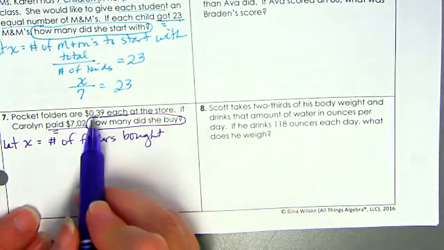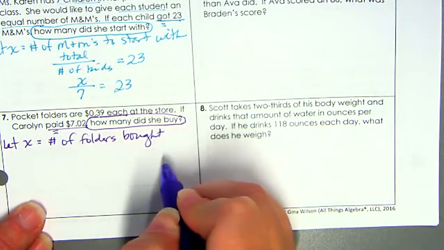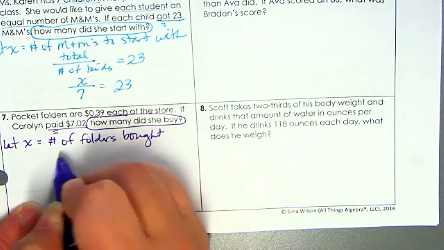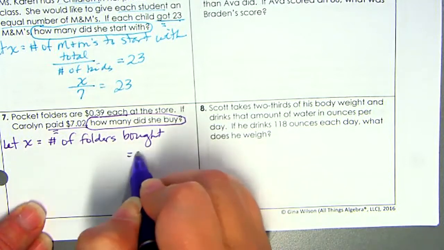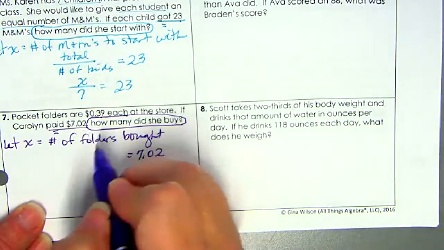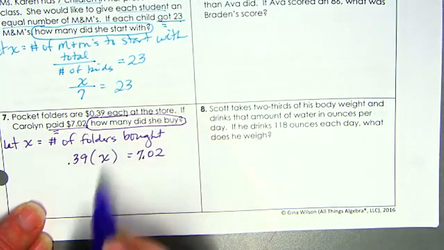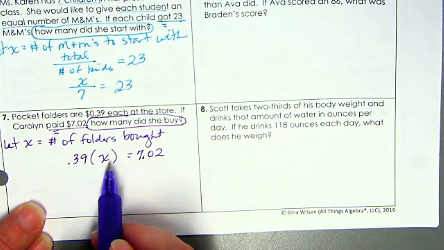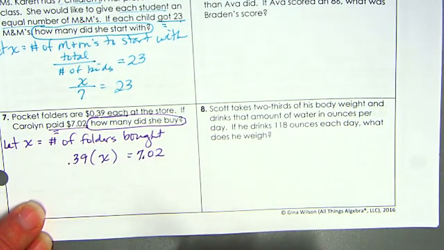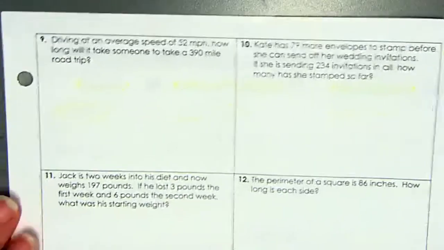All right, so she paid 39 cents each. She paid $7.02, so therefore it's going to equal $7.02. How do I make that $7.02? I do 39 cents times each folder. So it's 39 cents times the number of folders equals 7.02. Okay, next. Number 9.